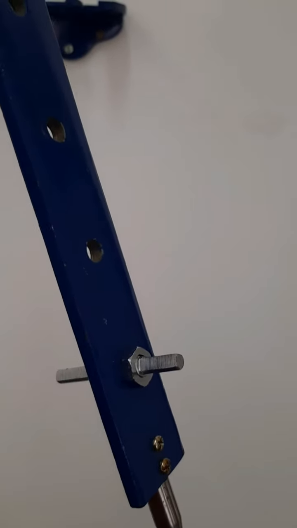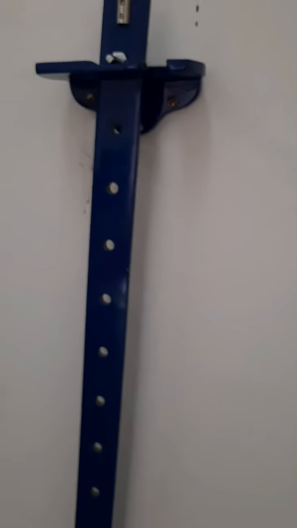Similarly, you can see on the other side, this is a knife edge. In addition to this, we also need a stopwatch and a meter scale to perform this experiment.